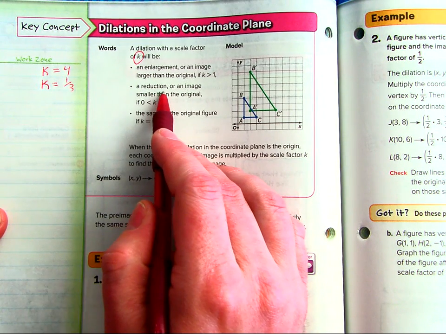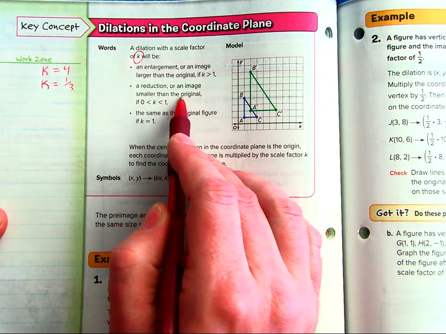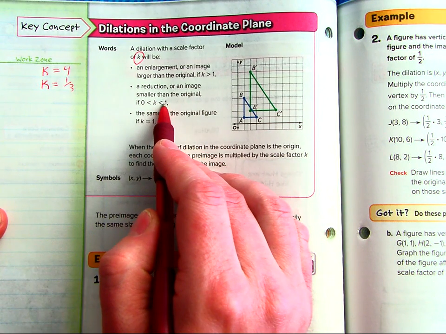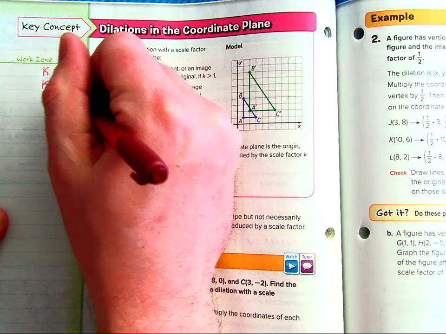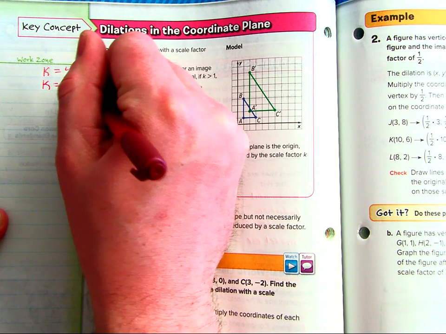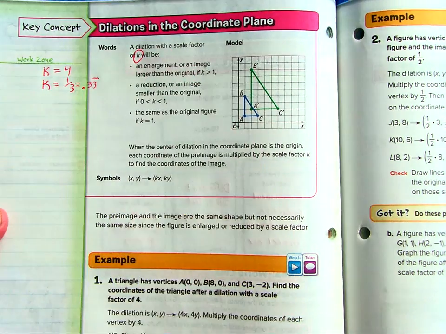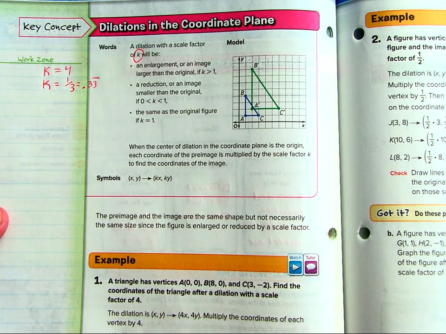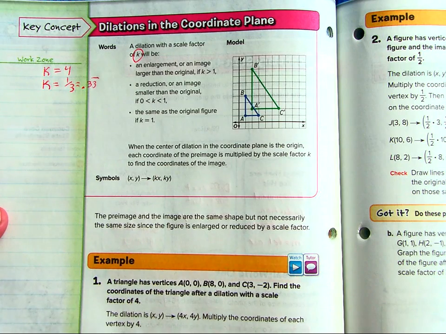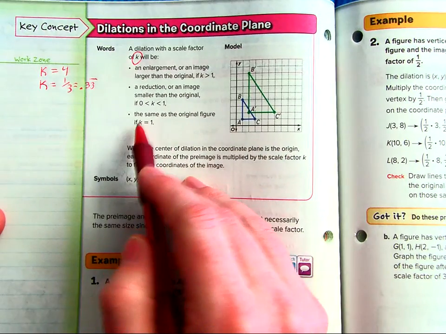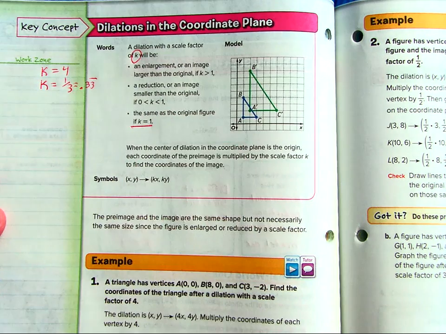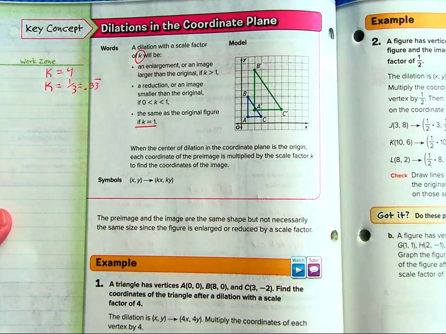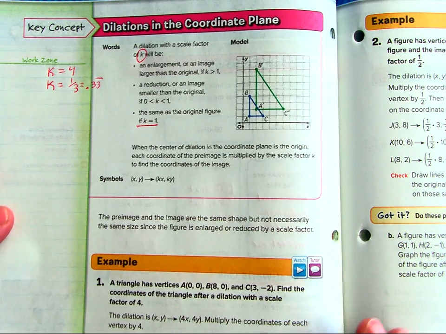It says a reduction, or an image smaller than the original, if the K is between 0 and 1. So like 1/3 is the same as 0.33 repeating. So that's between 0 and 1. So we know if we had a K factor of 1/3, it would make the picture smaller. All right? Now this is key. What if the K is 1? Well, then the picture would just stay the same because we'd be multiplying everything simply by 1.